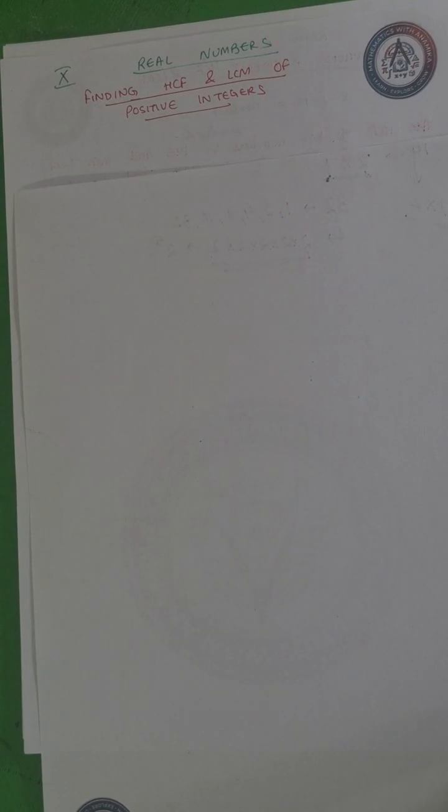In the last video, we learned the concept of the fundamental theorem of arithmetic of real numbers, a class 10th concept. Today, we are going to learn about finding HCF and LCM of positive integers. That is a very important concept for real numbers. It is one of those concepts where in board exams, you will get one or two questions for sure. So from a board perspective, it is one of the important questions.